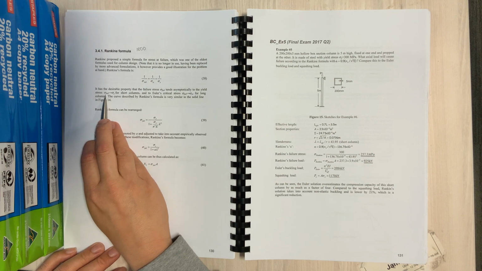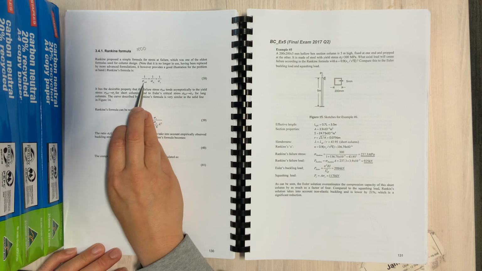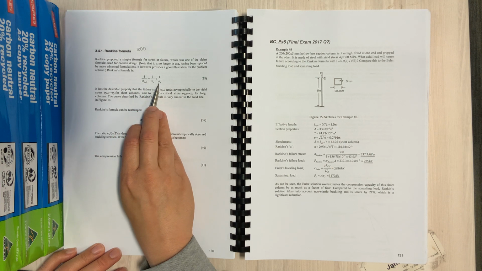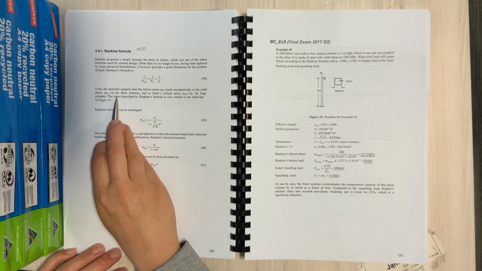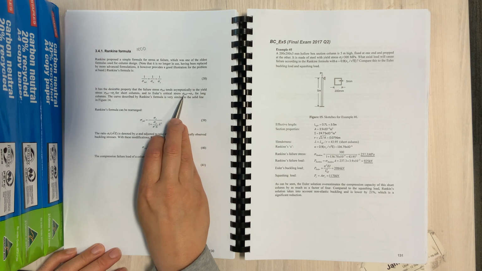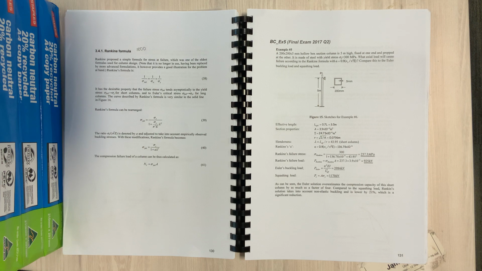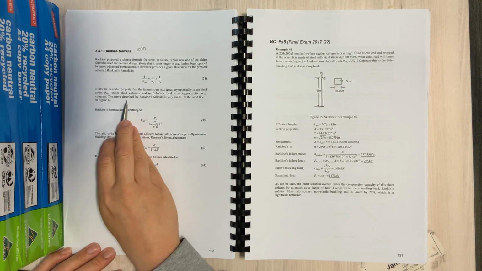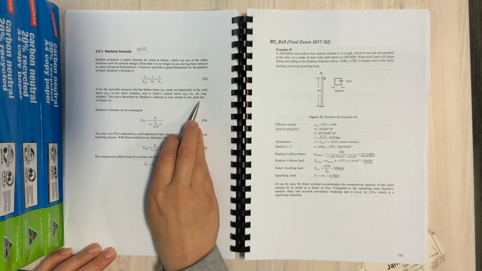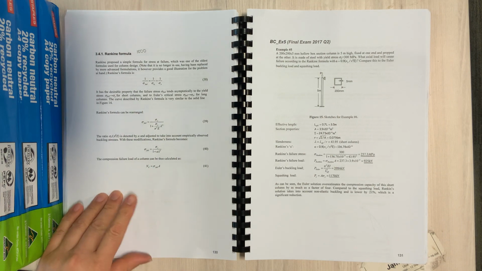So again, that's probably what I just said. For very short columns, your sigma fail will be very similar to sigma Y, and for very long columns, sigma fail would approach sigma CR. So the curve described by the Rankine formula is very similar to the solid line shown in figure 14.